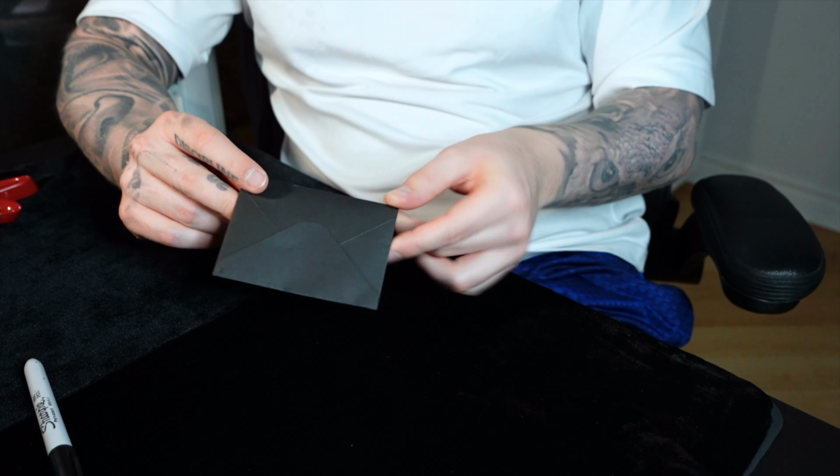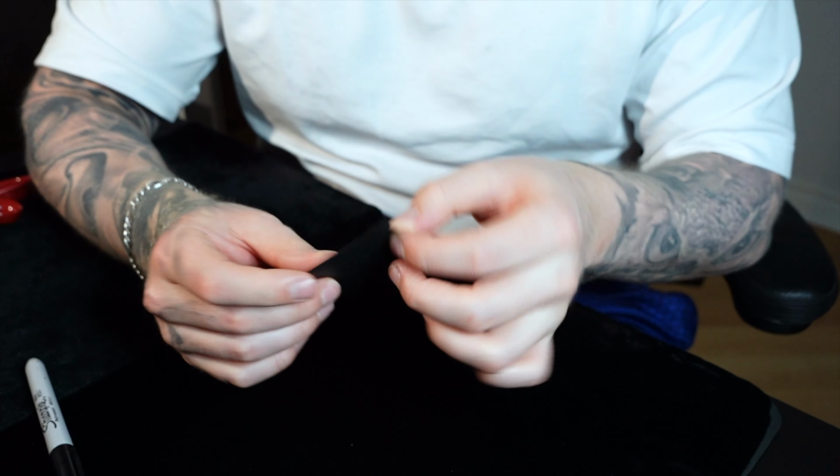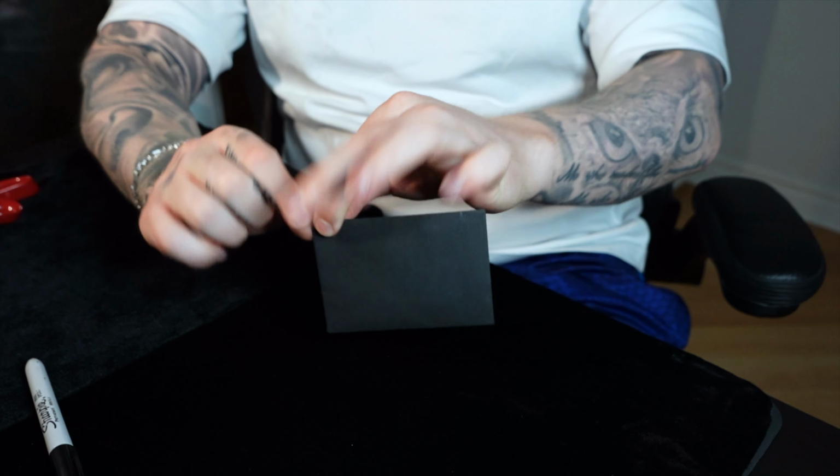I have this envelope here. You can see nothing funny about it. And I have one prediction here. Now, you're going to rip down the side of the envelope. Again, I put the J so I know the flap faces towards me, and I tear the right side.